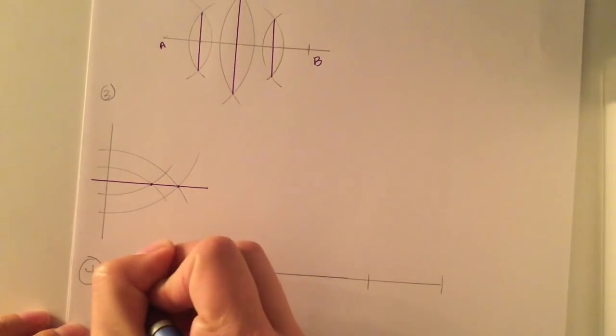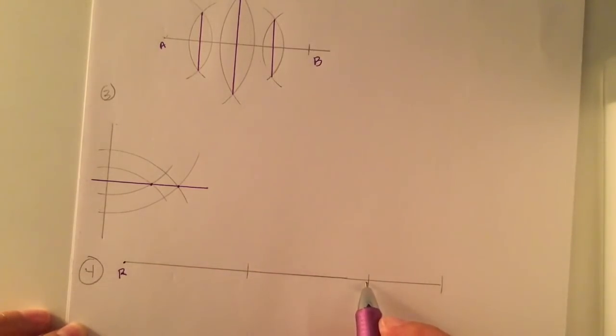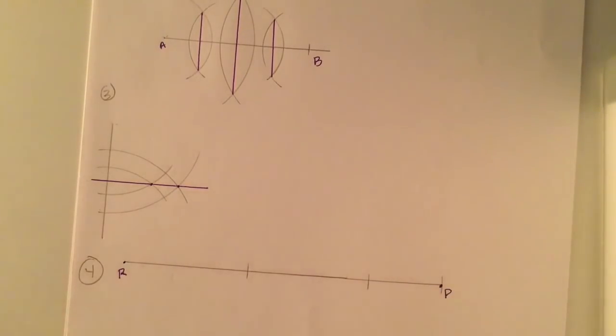So here we have R, we have 1 CD, 2 CD, and then half of AB, which we took from number 2, RP. All right, number 5, we want to construct MN, where MN is the average of AB and EF.